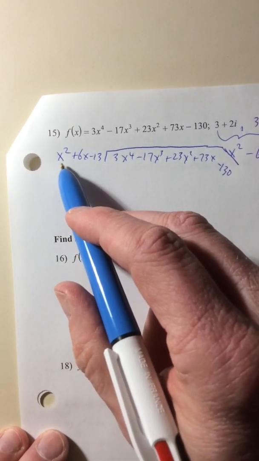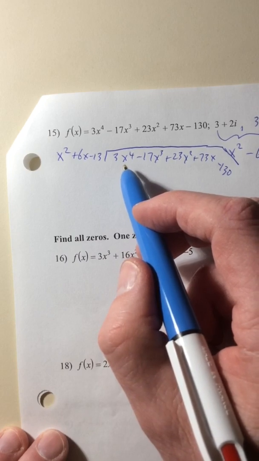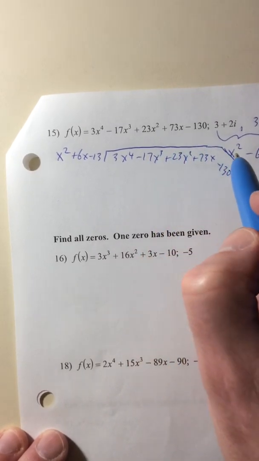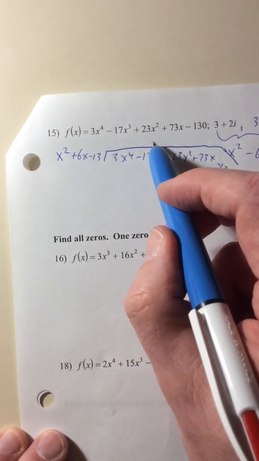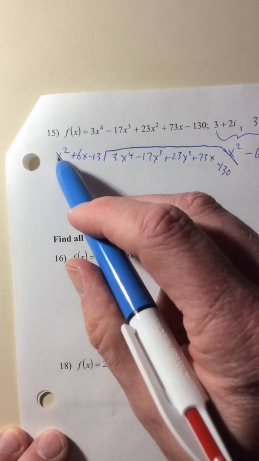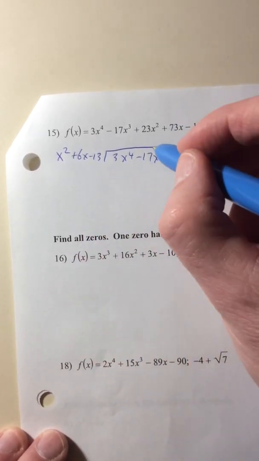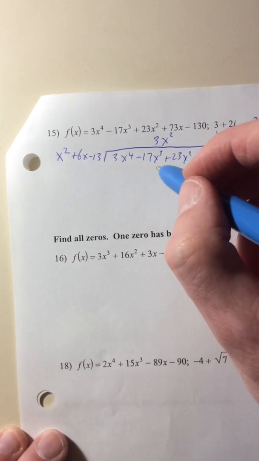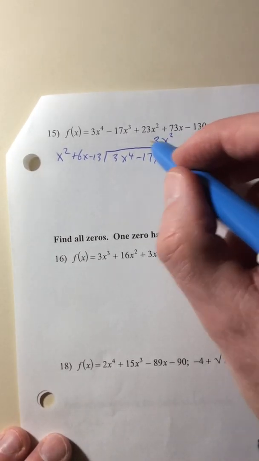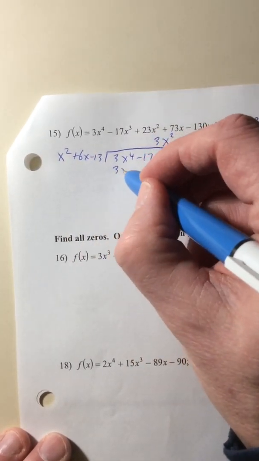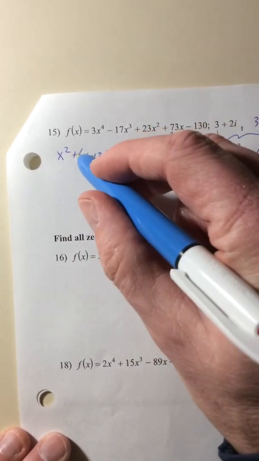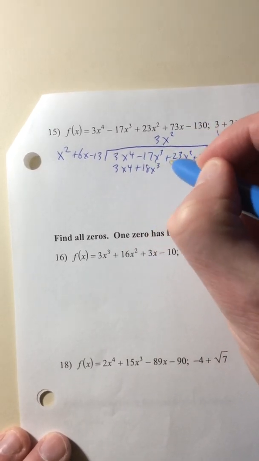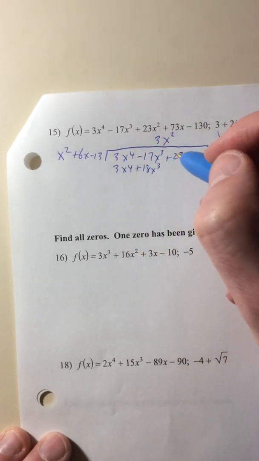Okay, so x squared, what do we got to multiply that by in order to get to 3x to the fourth? I'm just going to shift everything over here to the left 1 unit, just because I ran out of space over here. So I'm going to write the answer over here. It doesn't really matter. So x squared times 3x squared. Ordinarily, we would put that over the x squared term, but right now we're going to put it over the x cubed term because we need some space. So we're going to multiply this by this, and we're going to get 3x to the fourth. Keep distributing. 3x squared times 6x is 18x cubed. And 3x squared times negative 13 is negative 39x squared.